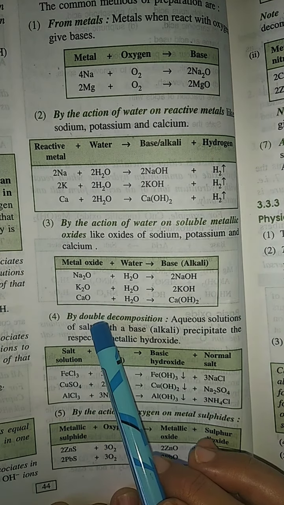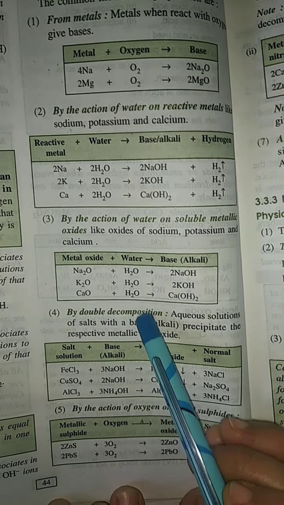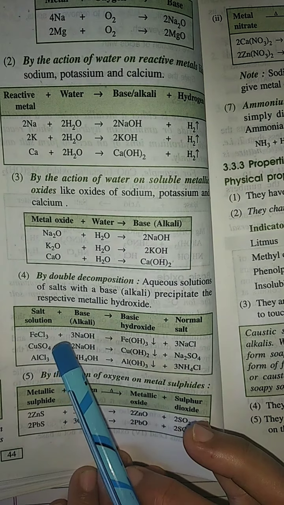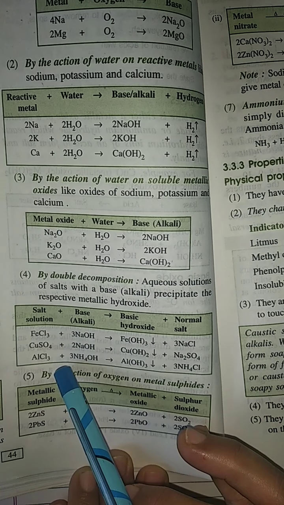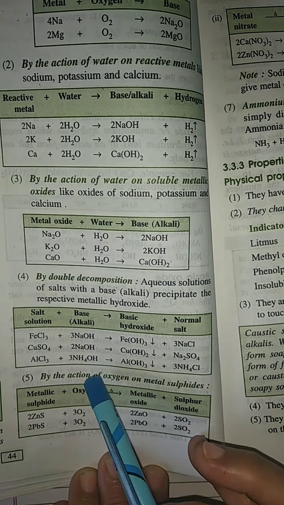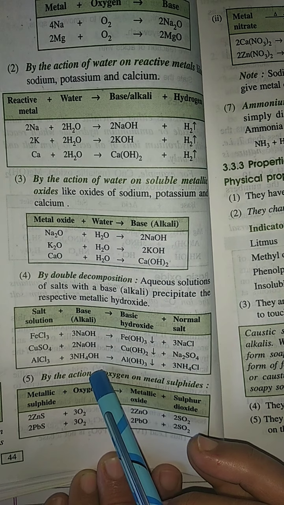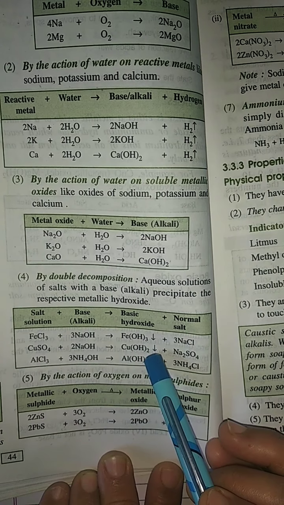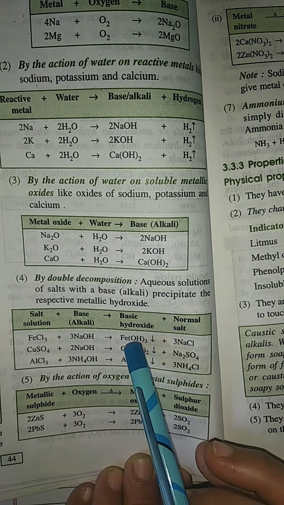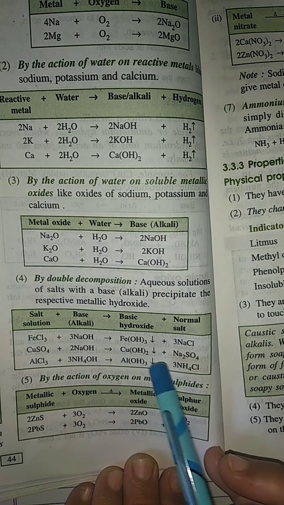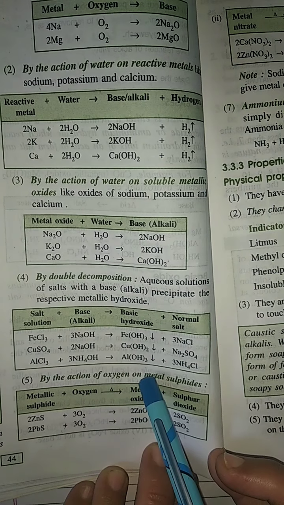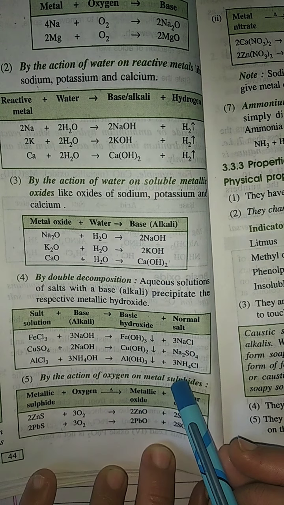Fourth method is by double decomposition. Aqueous solutions of salts like FeCl3, CuSO4, AlCl3 combine with bases, a strong alkali NaOH and a weak alkali NH4OH, resulting in another basic hydroxide. For example, iron forms Fe(OH)3, copper Cu(OH)2, aluminium Al(OH)3, plus normal salts are formed.